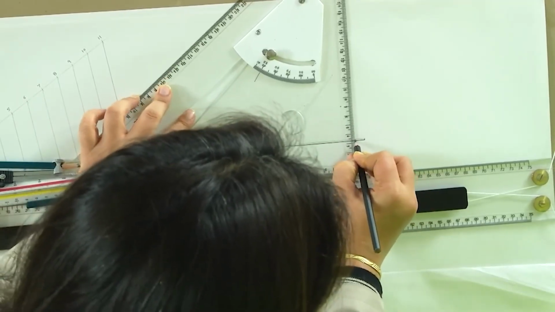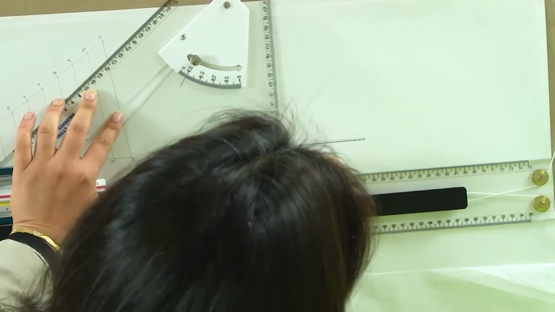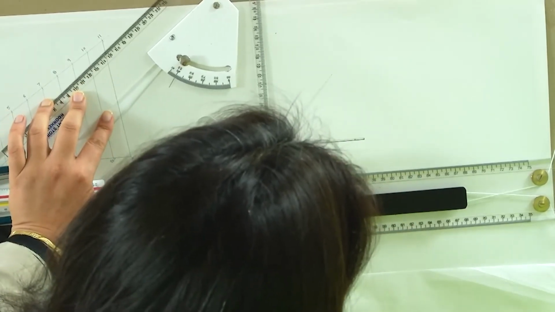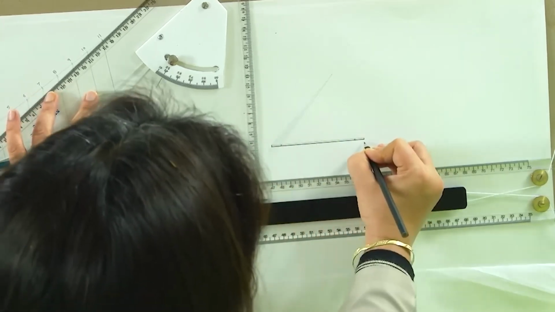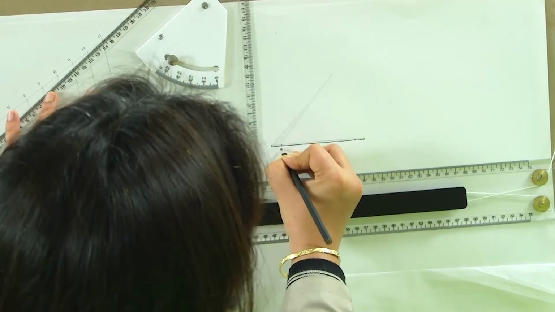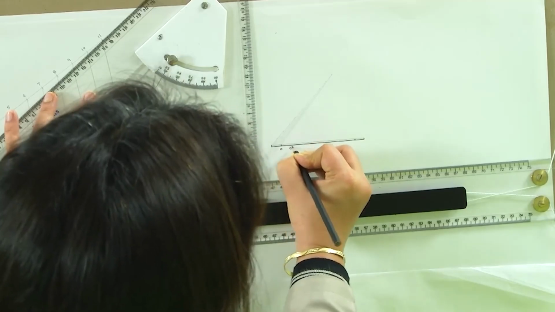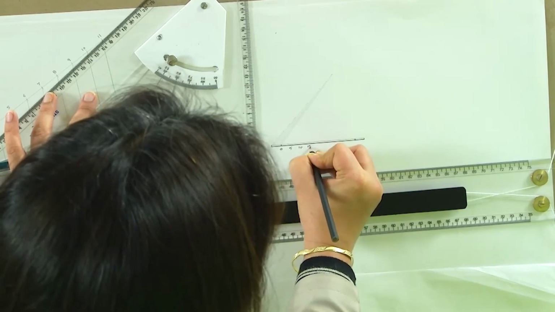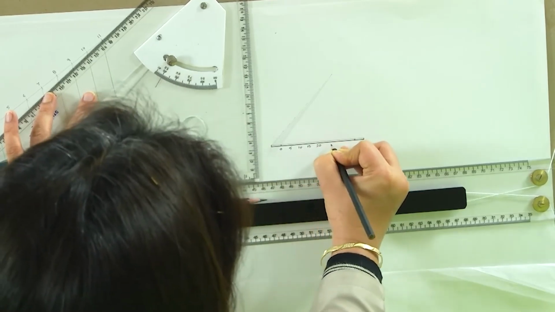If we start to draw like this, this one becomes 0, and then we can start writing 5, 10, 15, because each unit is 5 meters.